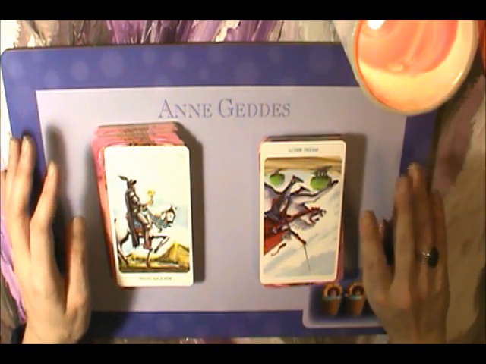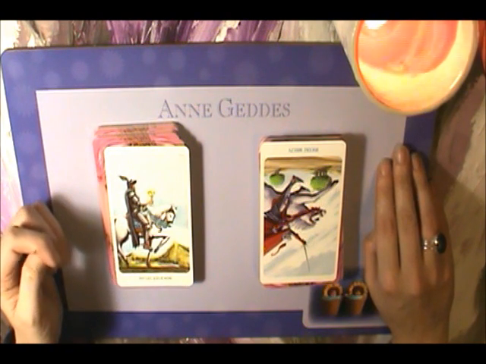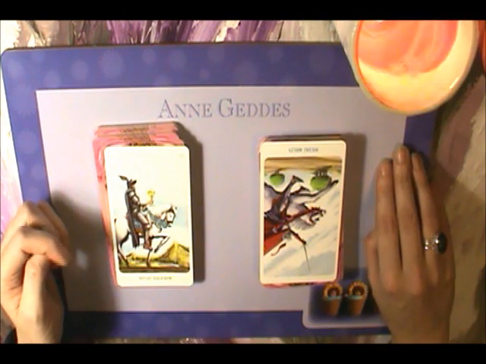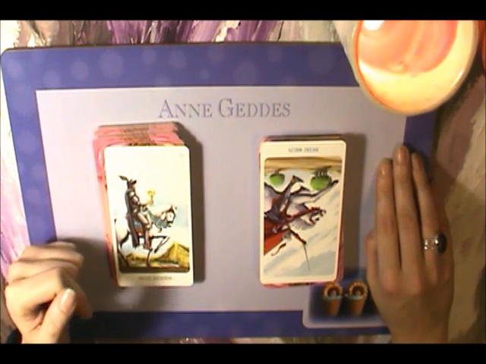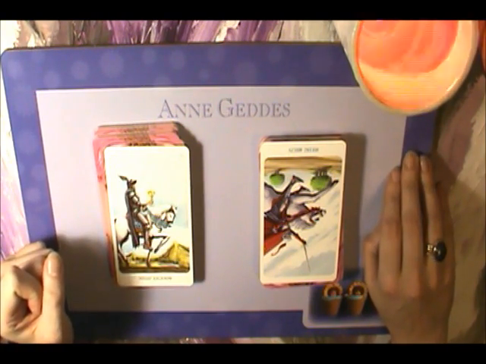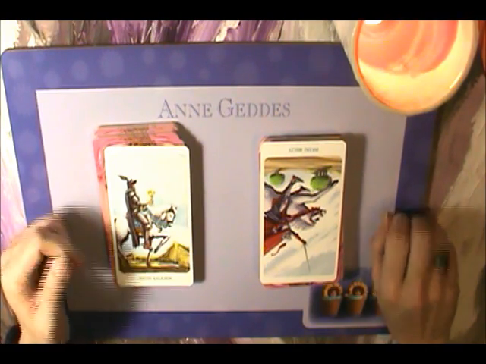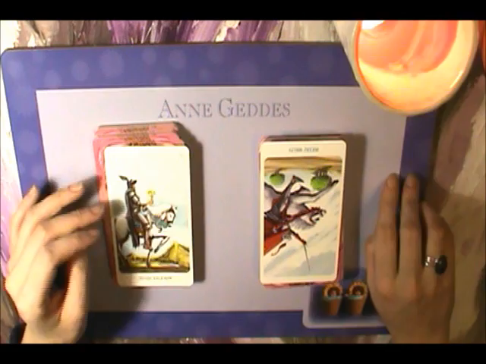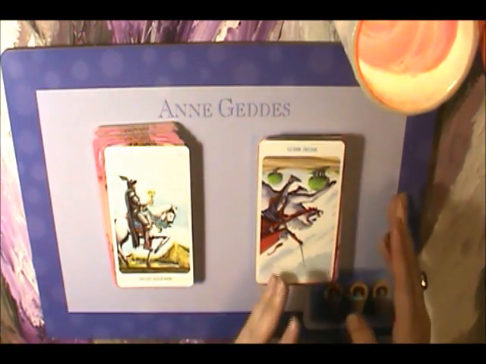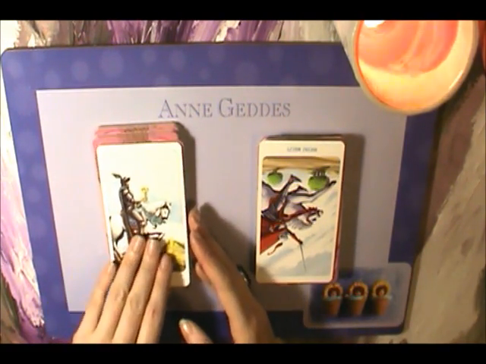So sometimes people ask me what I think about reversals, and my general idea or suggestion is that reversals put too much negativity into the reading. Other readers will say, well, no, actually it's fine, and it gives you a more whole perspective. I always had the sense that there was a lot of negativity when you put in reversed cards, so there are more negative permutations than positive ones.